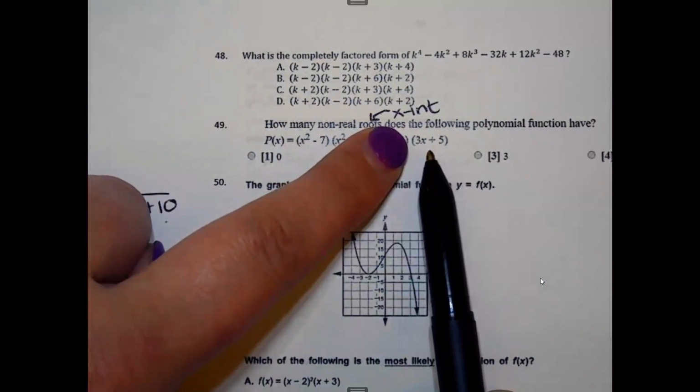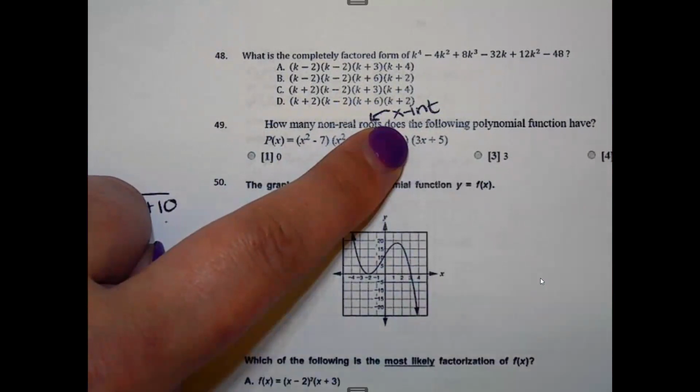You'd say it's -5/3. So back when we were first solving from the factored form and finding x-intercepts, do you remember how you learned how to do it? You would take the factor and set it equal to 0.